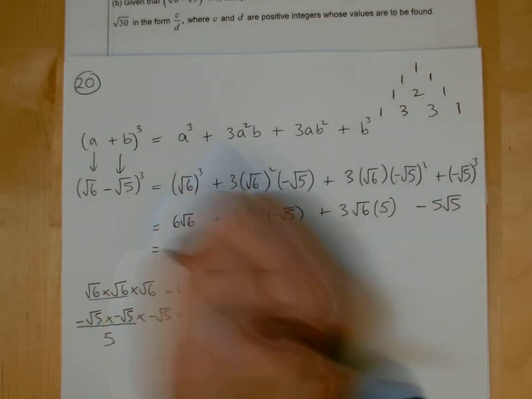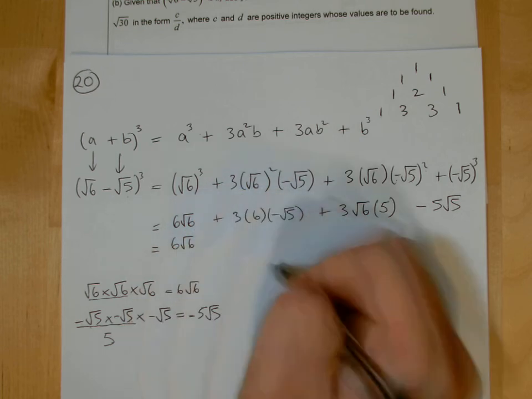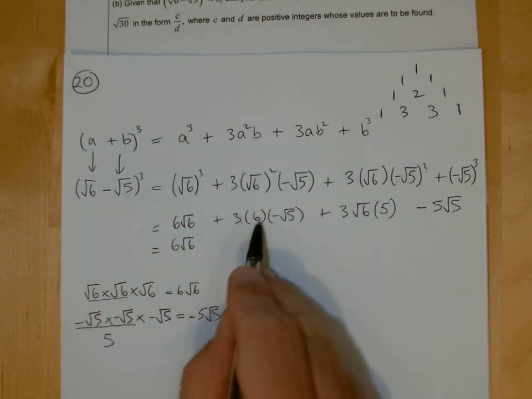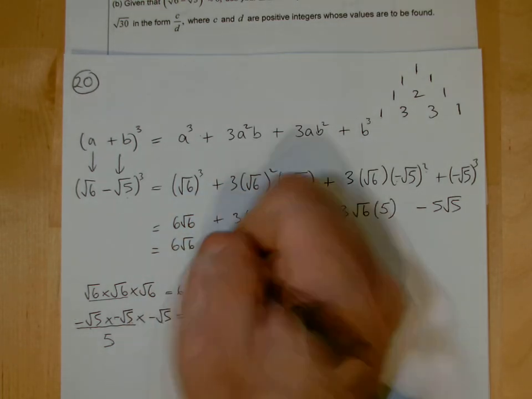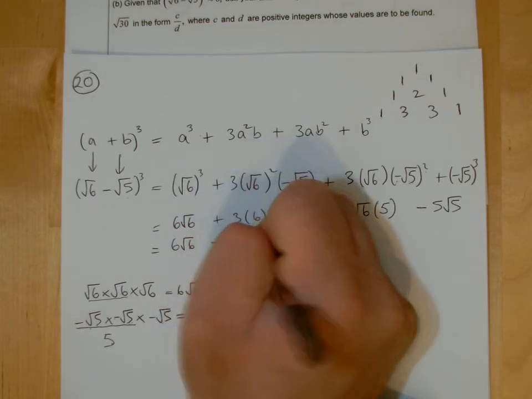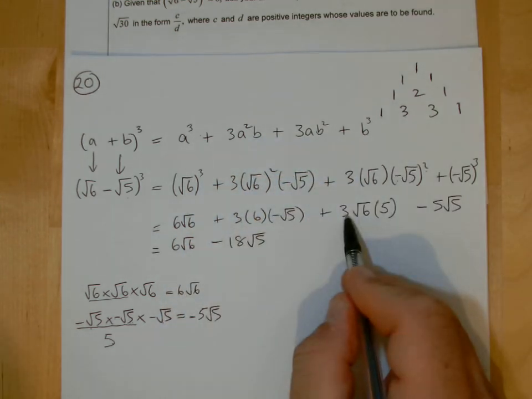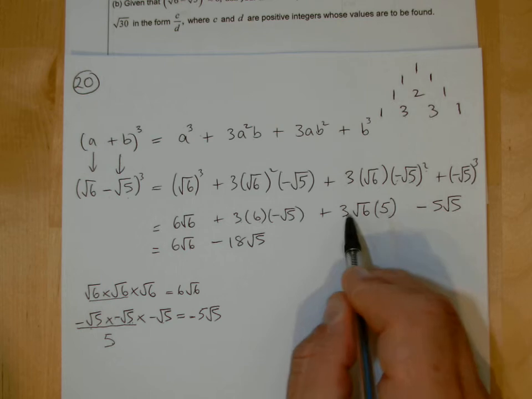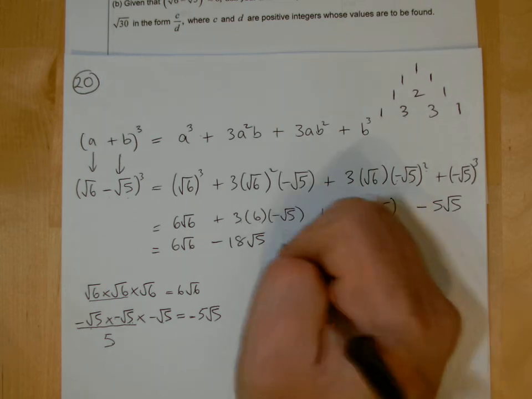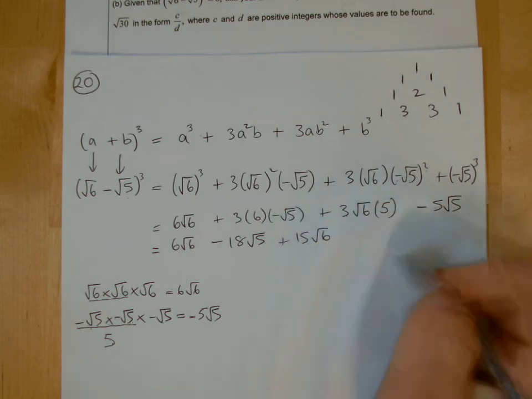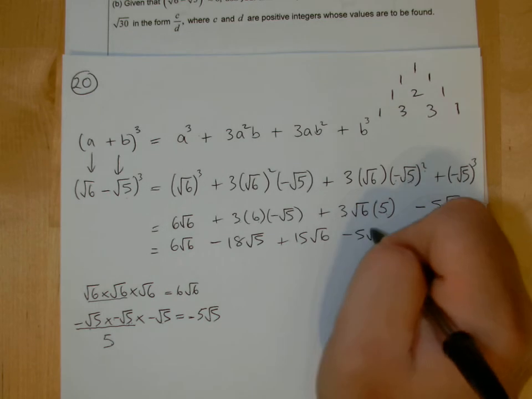So our next line then we get 6 root 6. Here then that will be 3 times 6 is 18. Put the minus in front to be minus 18 root 5. 3 times 5 then, okay, so multiply the whole numbers there. 3 times 5 is 15 root 6, and then at the end then minus 5 root 5.